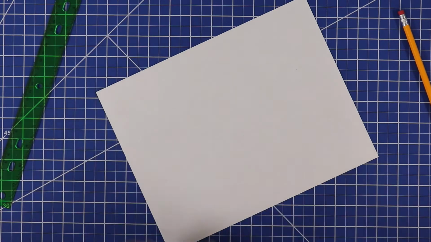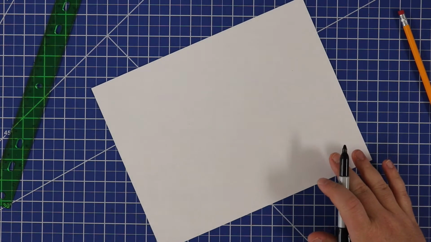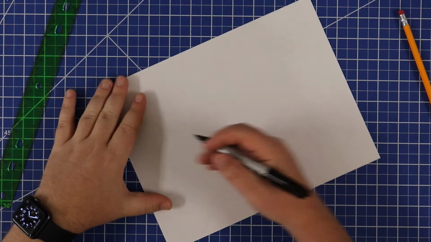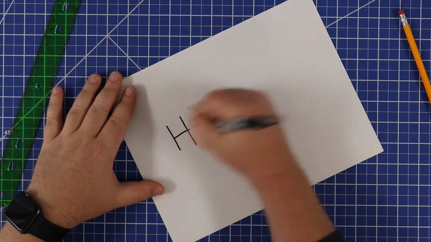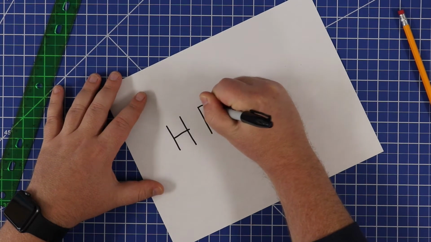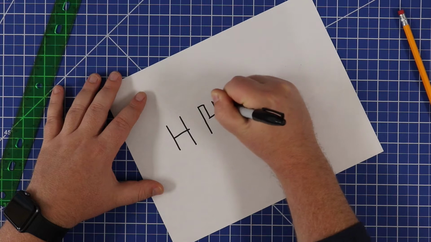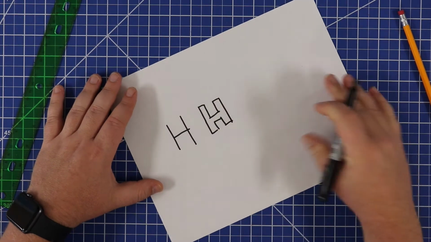We said we were going to write our names and we were going to use block letters to do it. Now we've talked about this just a little bit. A block letter is basically a way to take a regular letter, like my H there, but instead of drawing it with lines, like we normally would, we are making a shape out of it.